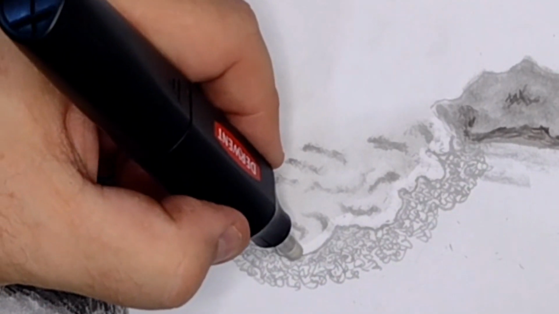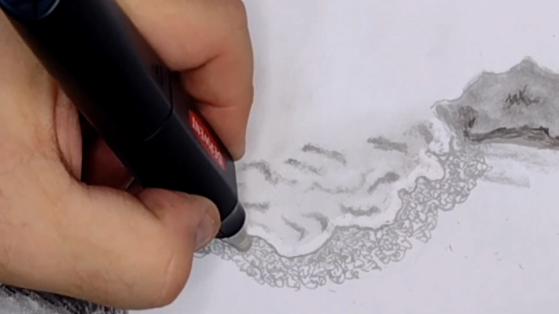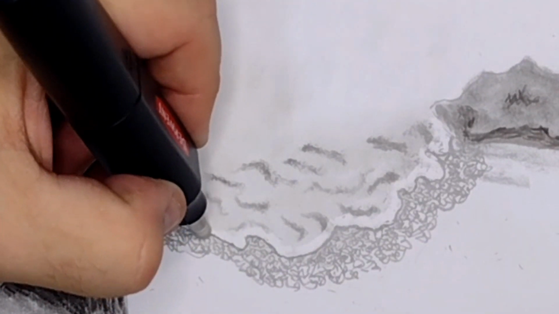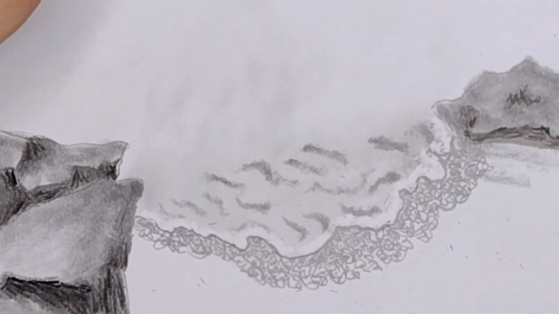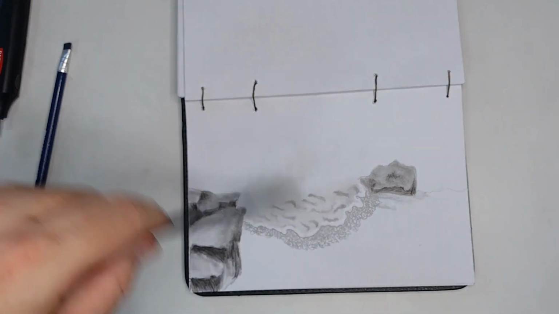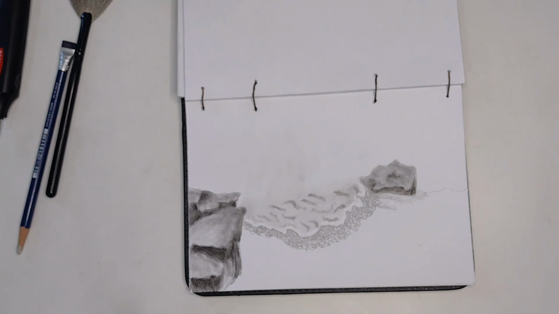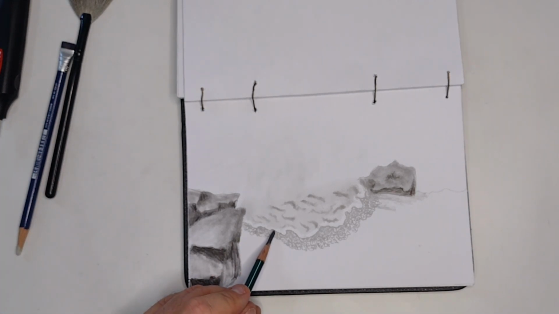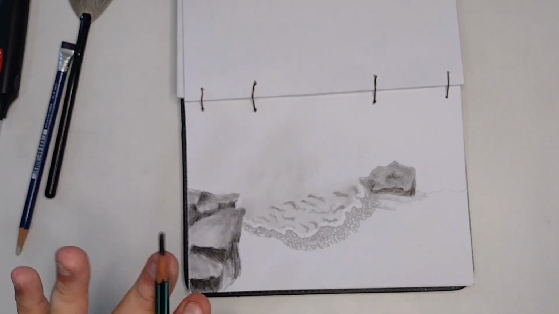And very fast to work, in fact. Alright. So you see how amazing it is. We already see a volume here from this line. We see there is a volume here. It's just amazing.